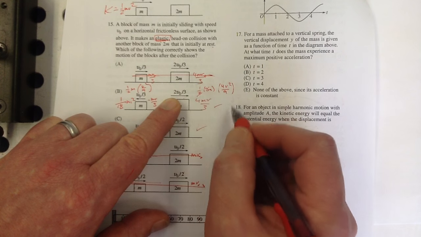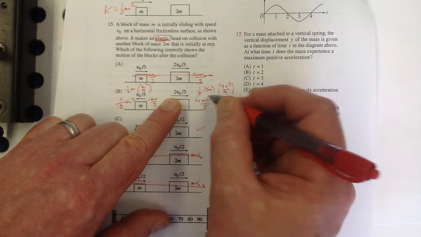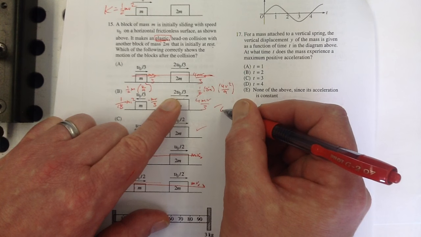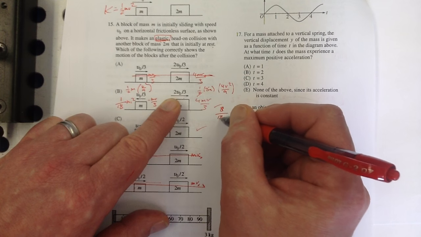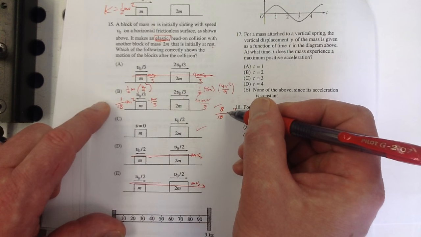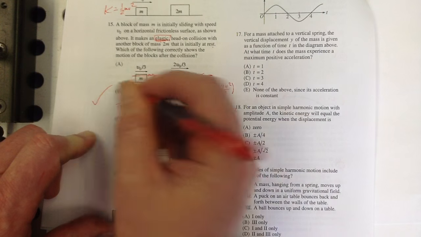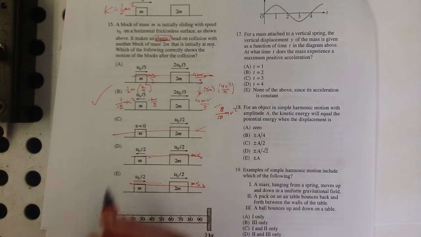Those cancel out, so I have, let's see, let's do that in 18ths too. That's 8/18ths of a v squared. If I add those together, I get 9/18ths. That's 1/2 m. So that works. Kinetic energy is conserved there. And you can check this one. It is not conserved here. The correct answer is B.